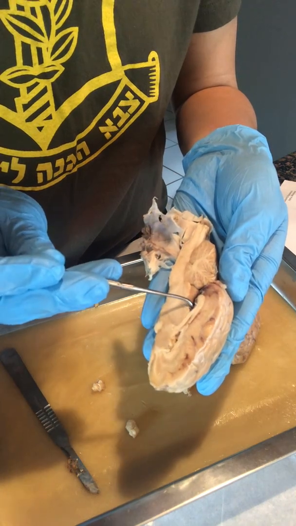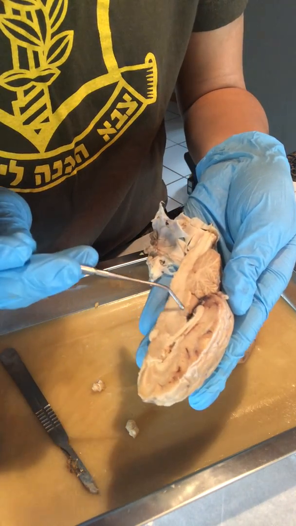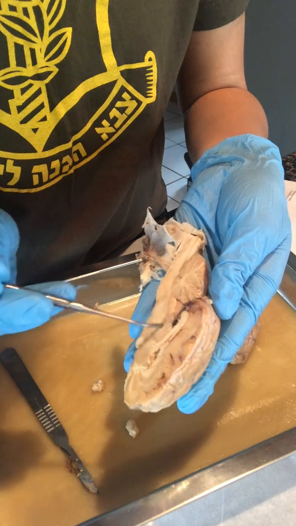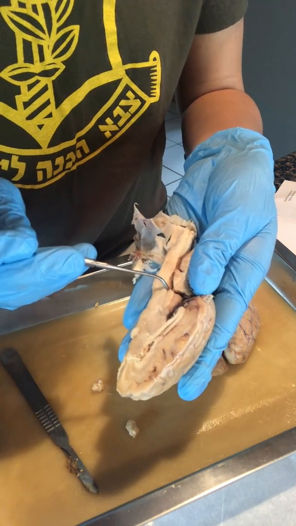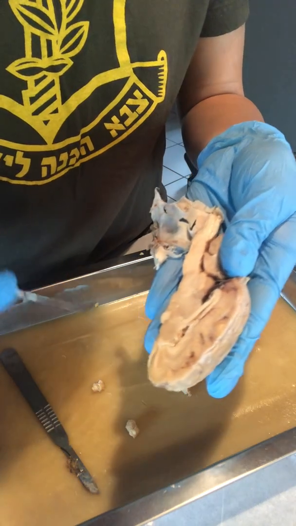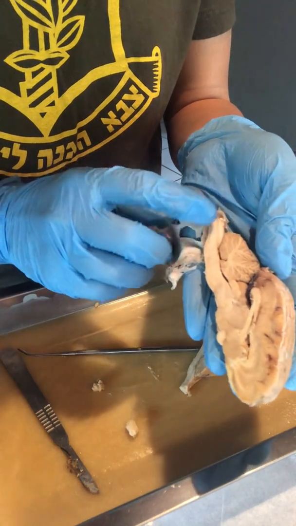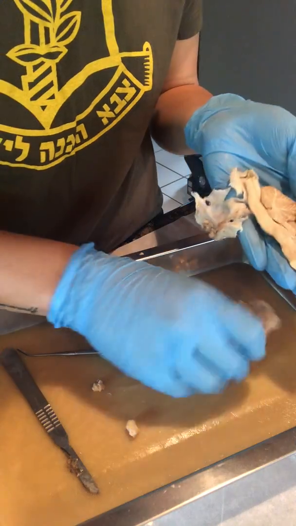And then our cerebral aqueduct, followed by our fourth ventricle. And then of course you have the spinal cord all the way at the tip.